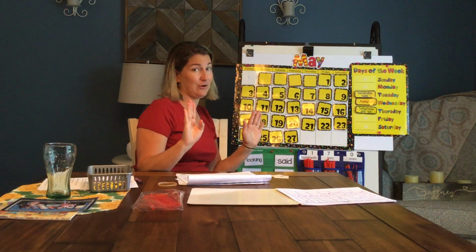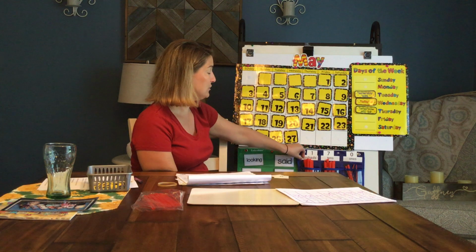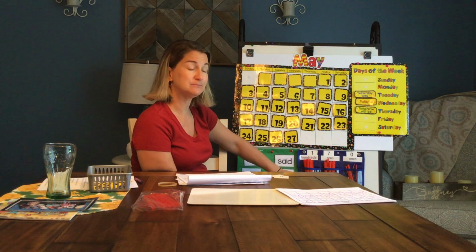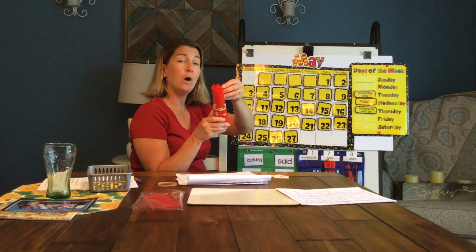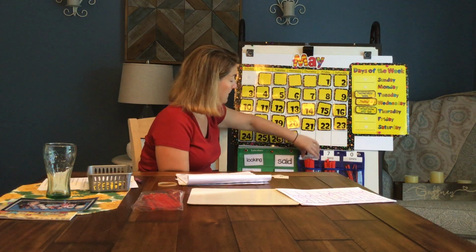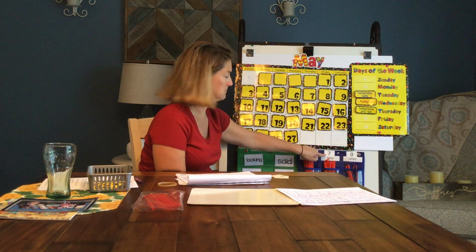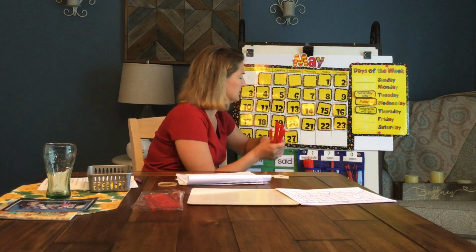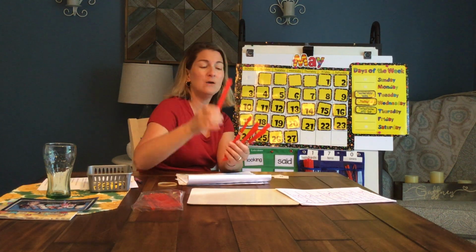So let's talk about our straws. Okay, 170. How many straws do we have for 170 in the hundreds place? We have one big bundle of 100 straws. Good. One bundle of 100. How many tens should we have in 170? Good. We should have 7 tens. Let's figure out how many we have. Let's see how many bundles of 10 we have.